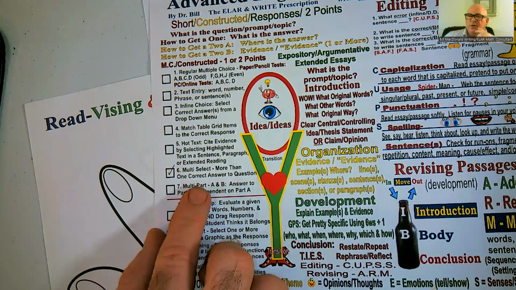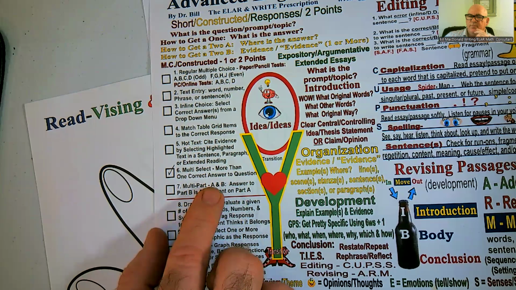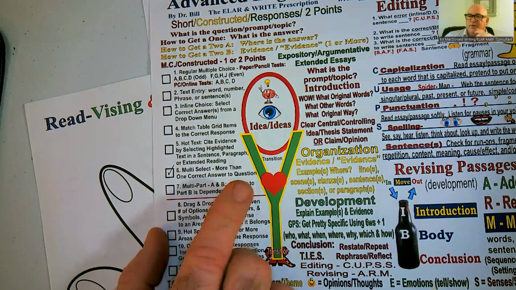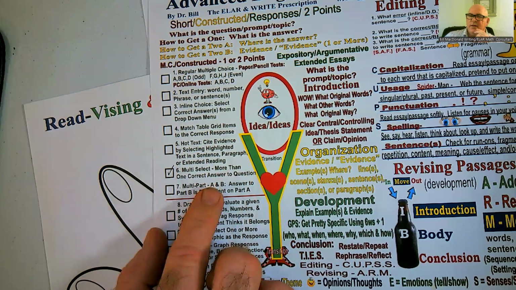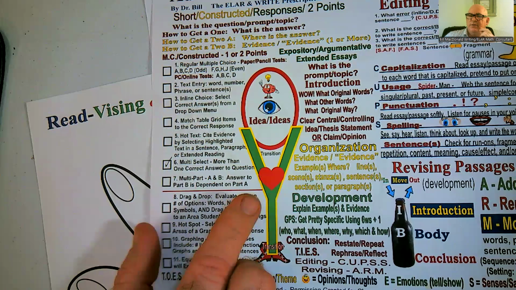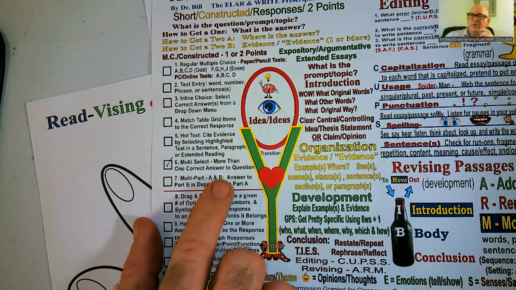So please keep that in mind. You have to make sure that the answer is right in order to get the evidence. So yes, you can have the correct answer with the wrong evidence and get a point, but you cannot have the correct evidence but the wrong answer on these.